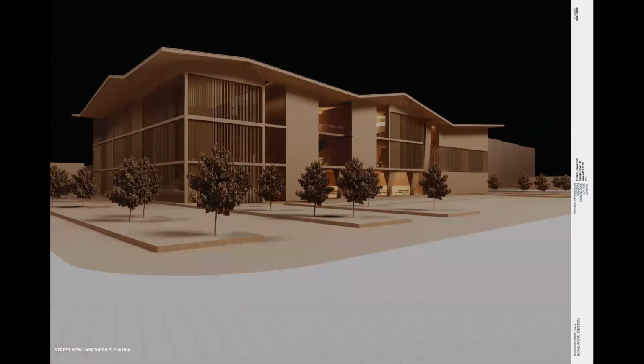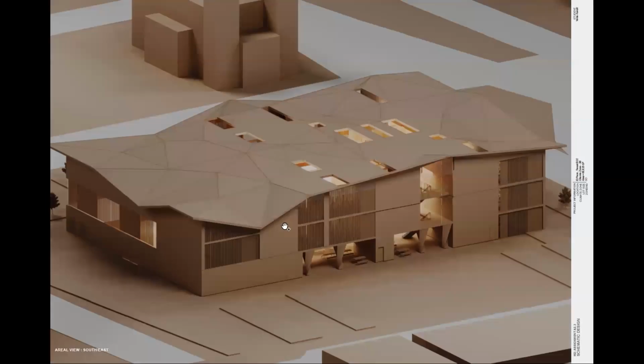This is a street view from the northern side, showing the building. This is from the south and east side, which represents the other side of the schools and the transition. Also, these doors are representing the egress stairs, which will serve as escape stairs as well.